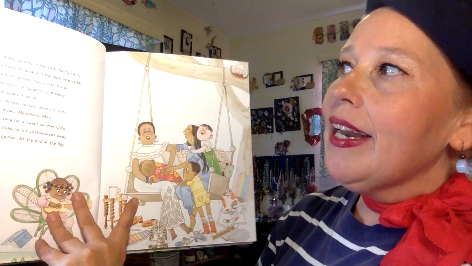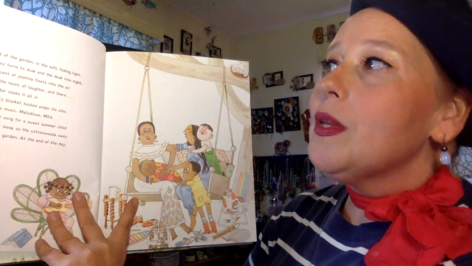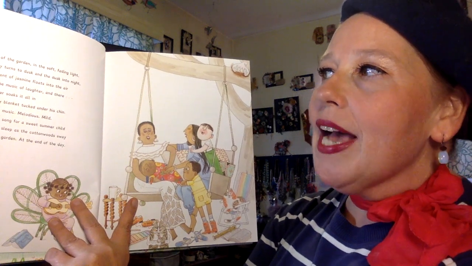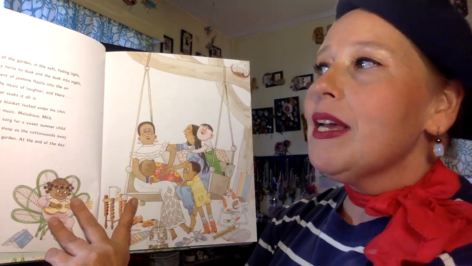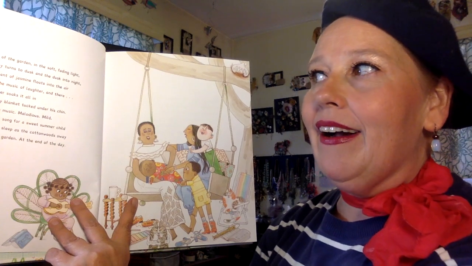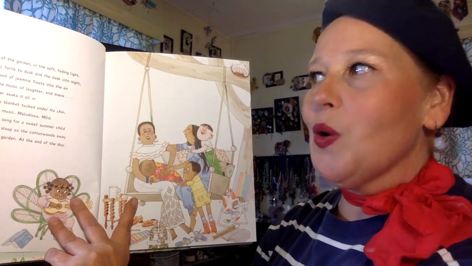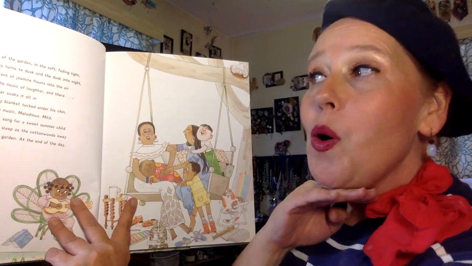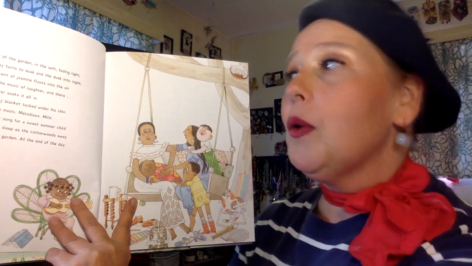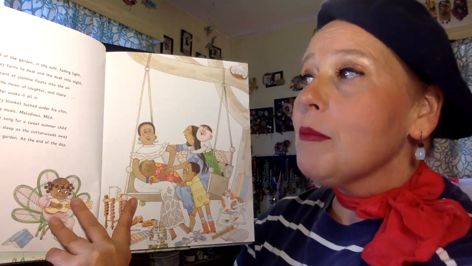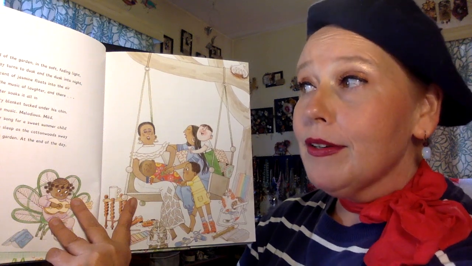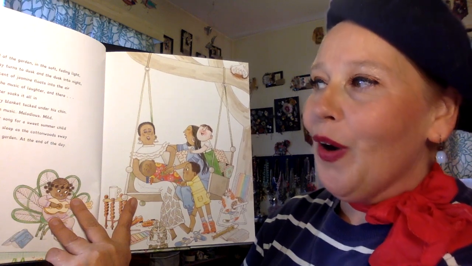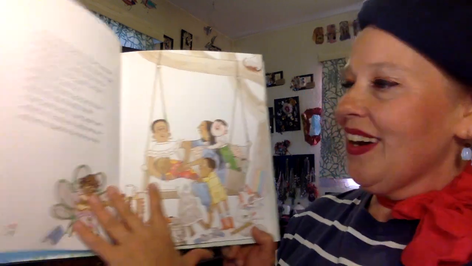At the end of the garden, in the soft fading light, when the day turns to dusk and the dusk into night, the sweet scent of jasmine floats into the air to mix with the music of laughter, and there, Aaron D. Slater soaks it all in with his flowery blanket tucked under his chin. Words drift like music, melodious, mild, a sweet summer song for a sweet summer child who drifts off to sleep as the cottonwoods sway at the end of the garden, at the end of the day.